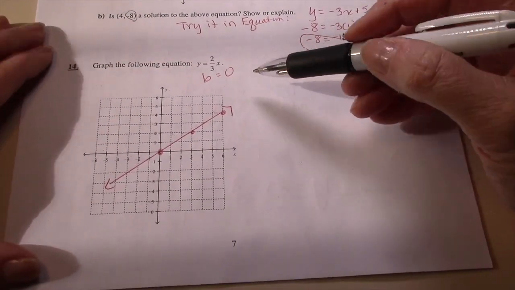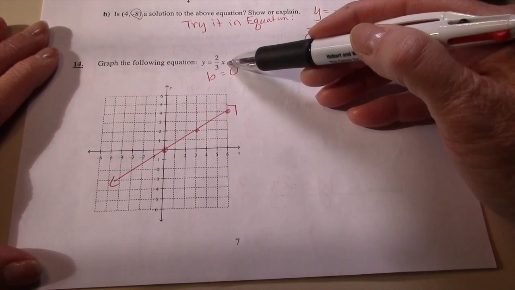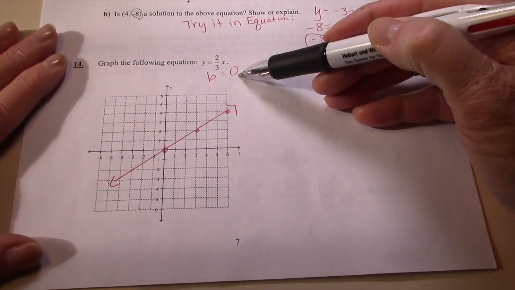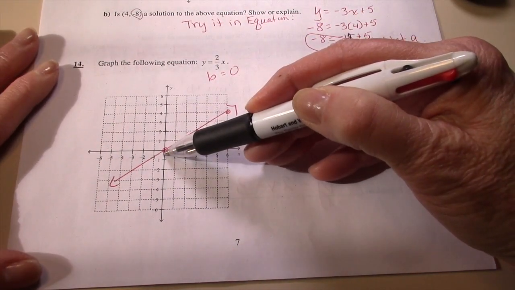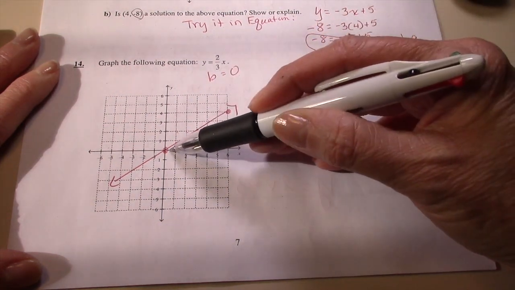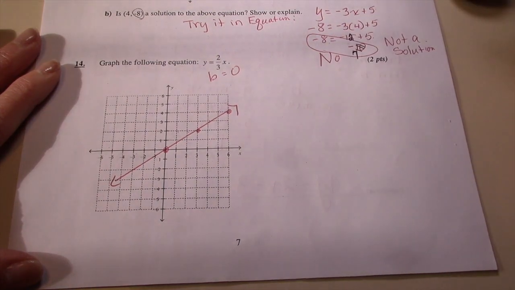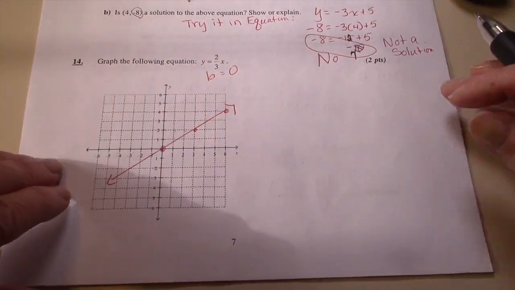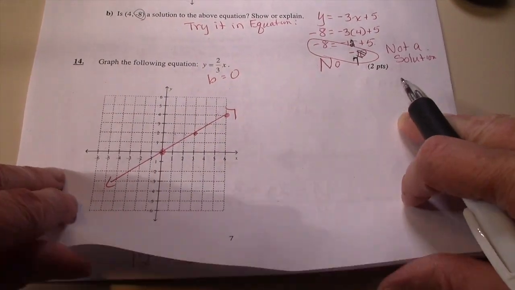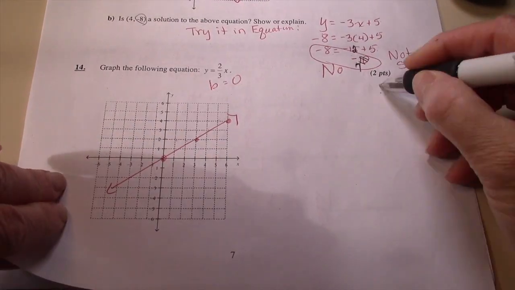Graph this equation. Y equals 2/3 x, where the b is 0, so we're starting here. I'll do my run first. Run 1, 2, 3, up 2. Run 1, 2, 3, up 2. Done. Nice long graph. Long line, I mean. Aha, so good work.